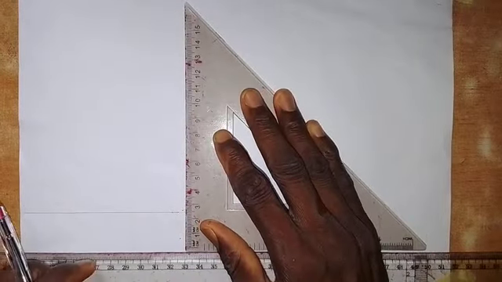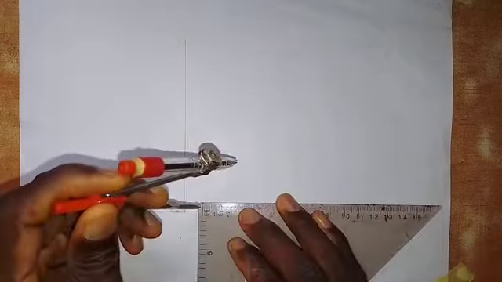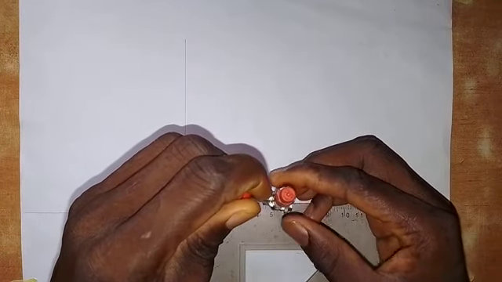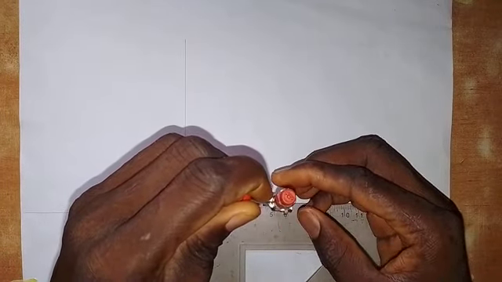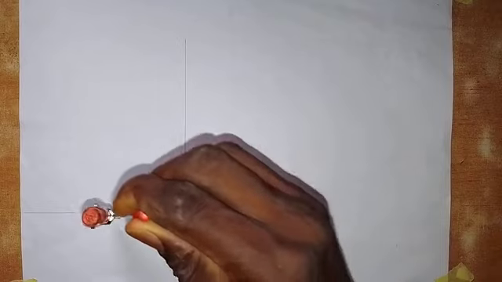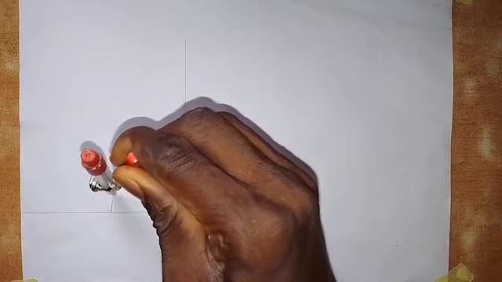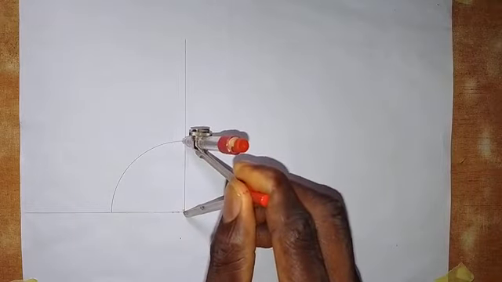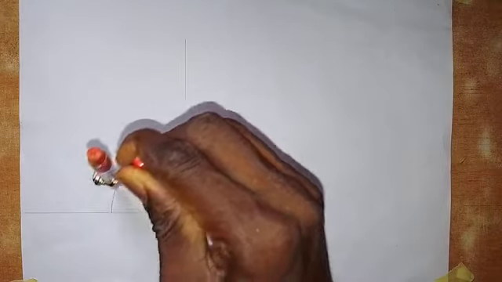Having drawn the vertical line, the next thing I'm going to do is take my compass and take 50 millimeters. On this set square, I'm taking 50 millimeters. So this is 50 millimeters. I put the compass at this point here, and I will draw an arc like this, just for the arc to meet the vertical line.